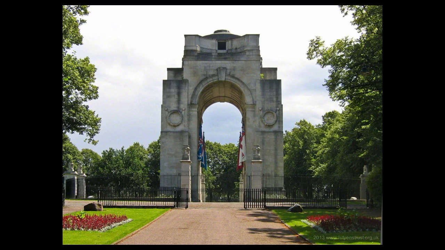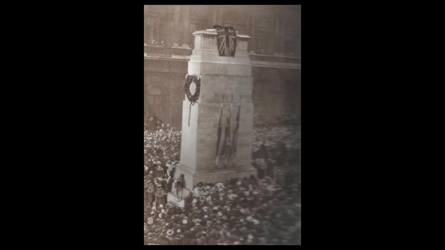Now, Lutyens could have ended up making a similar sort of monument. He certainly did as a war memorial in other parts of London. This is his war memorial in Leicestershire. I'm sure I'm mispronouncing the name. Instead, he gave us this.